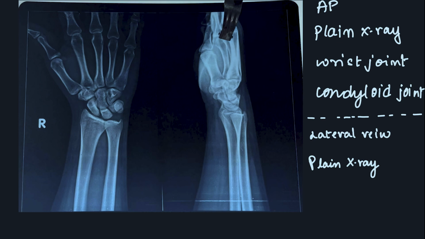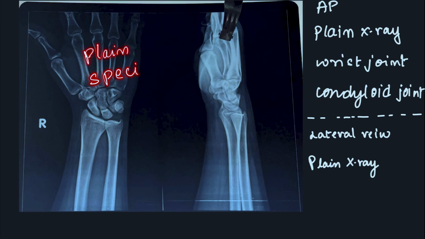explanation. And the second thing is whether the x-ray is plain x-ray or special x-ray. Plain x-ray is taken when the person is in normal position towards the x-ray apparatus. Special x-ray is taken when the person is asked to change position as required and the x-ray is taken.